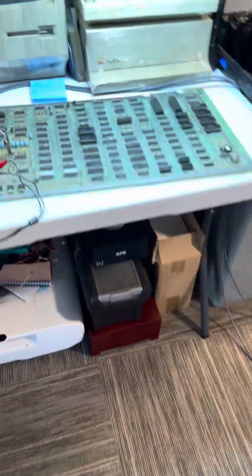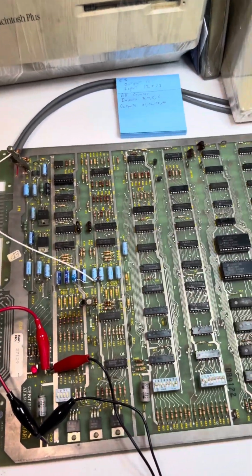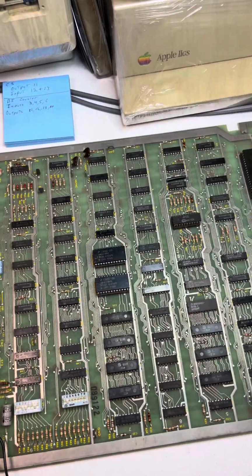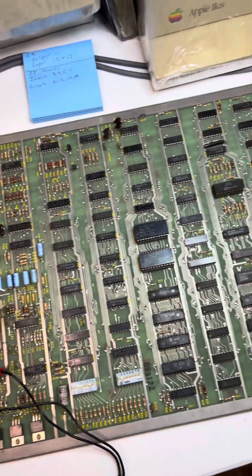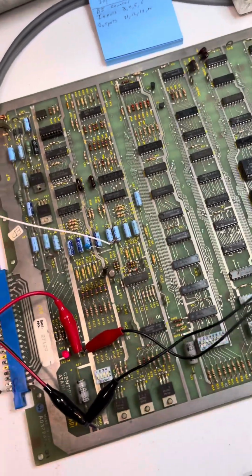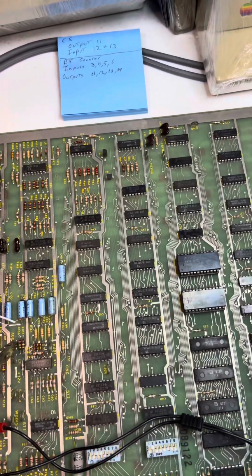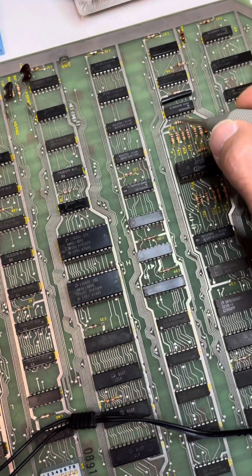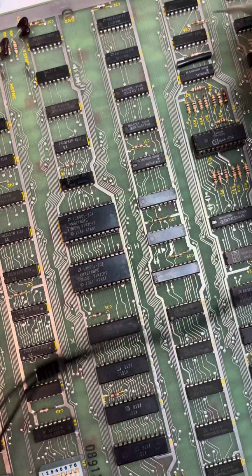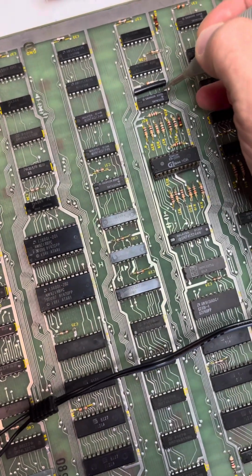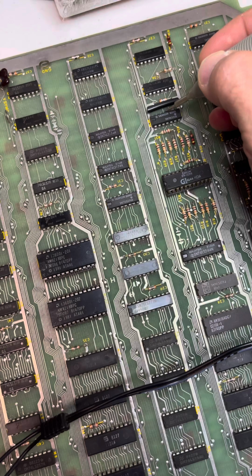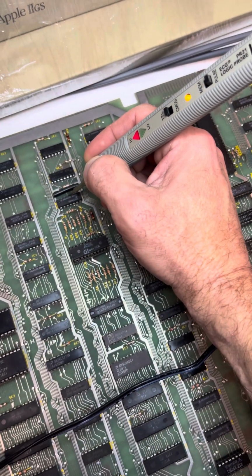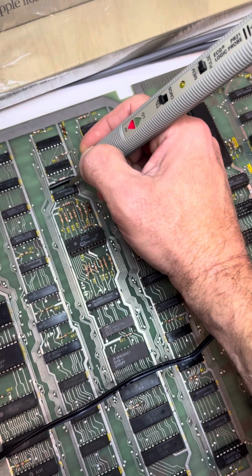Anyway, moving on. So we've got some historical data to look at here. According to one of the members, we've got C5. He had a similar issue. At C5, output 11 was stuck high. So 7, 8, 9, 10, 11. 11 is not stuck high.